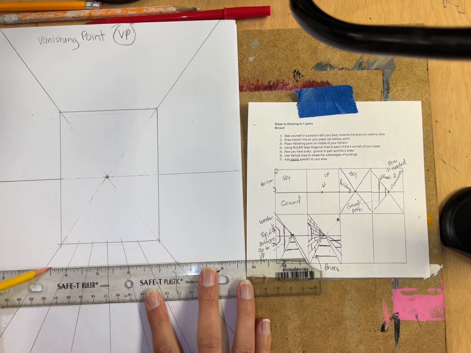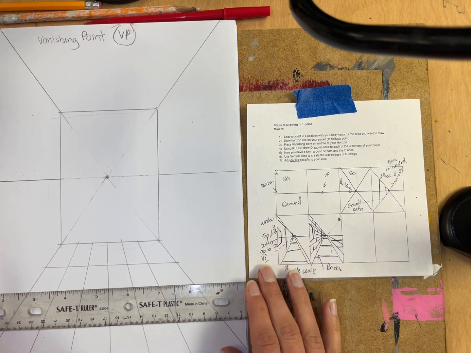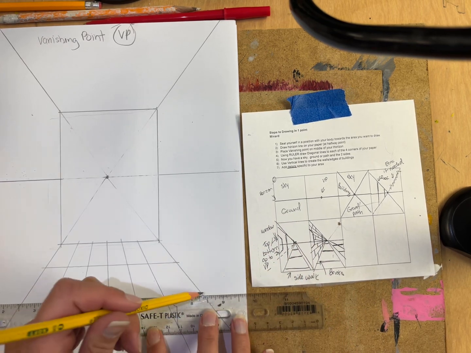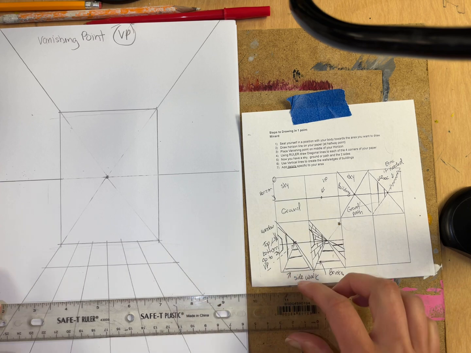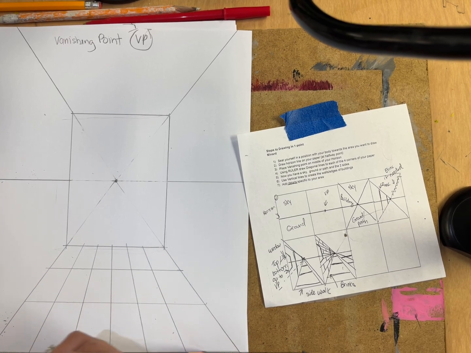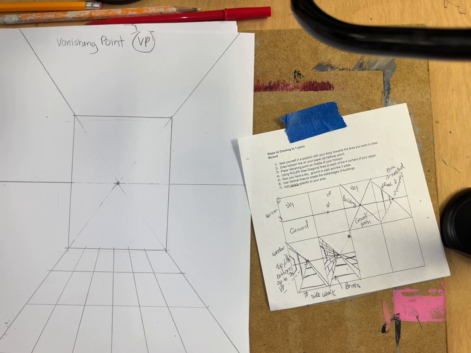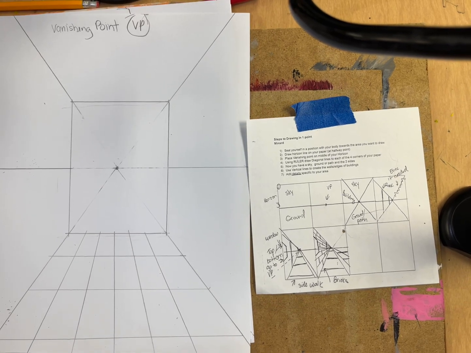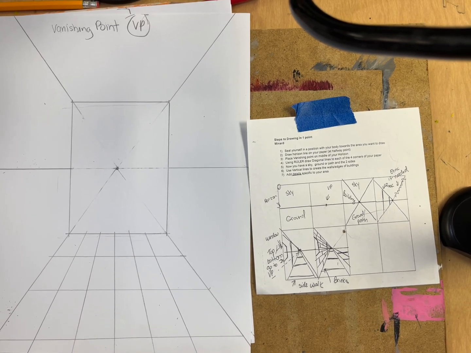And I'm going to slowly, as I work my way down the paper, spread my ruler farther apart from the last space so that we have small, medium, and then larger tiles as they get closer to my perspective. Okay, so that's my basic layout for getting a hallway concept.